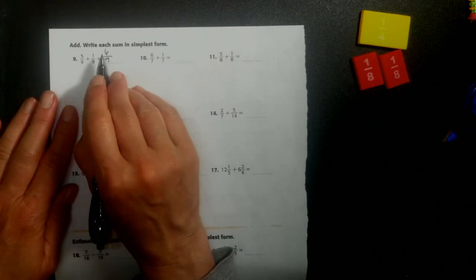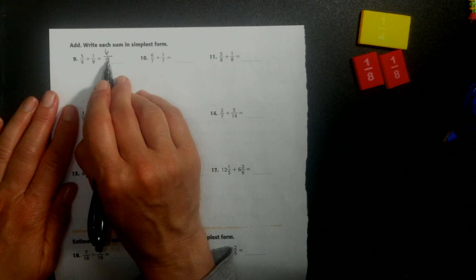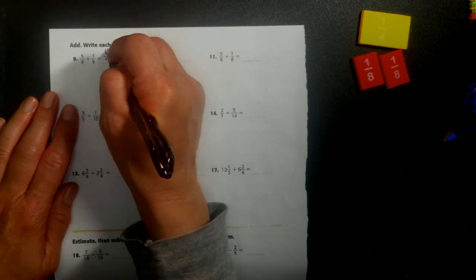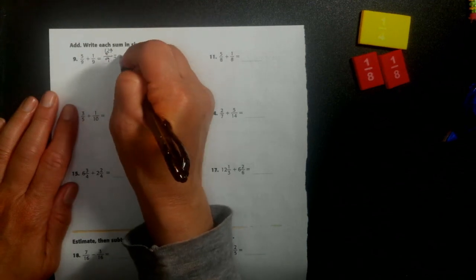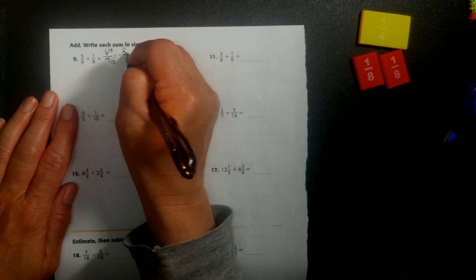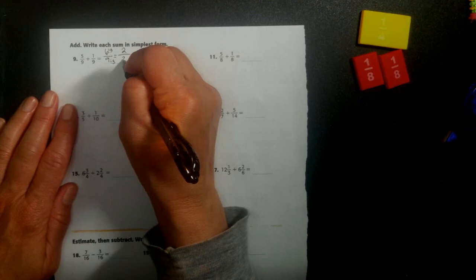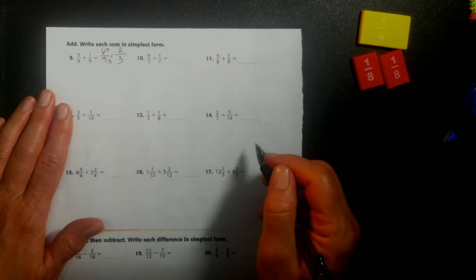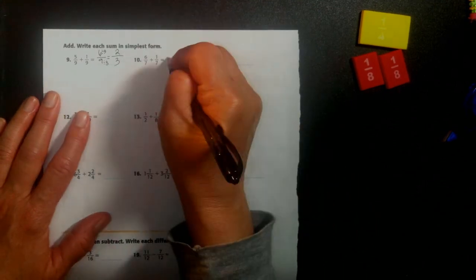But it's not in simplest form, right? I know 6 and 9 can both be divided by 3. So I'm going to do that. I'm going to divide by 3, divide by 3. 6 divided by 3 is 2. 9 divided by 3 is 3. Final answer is 2/3.